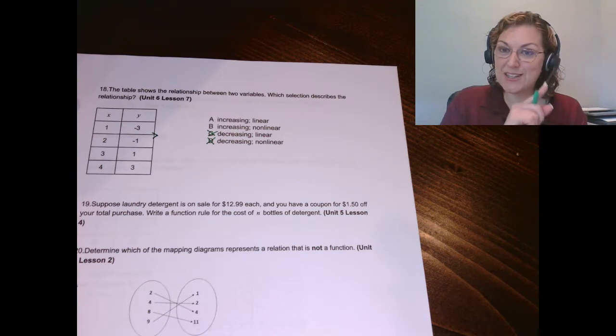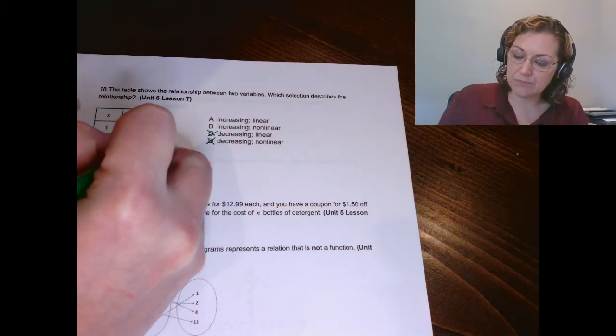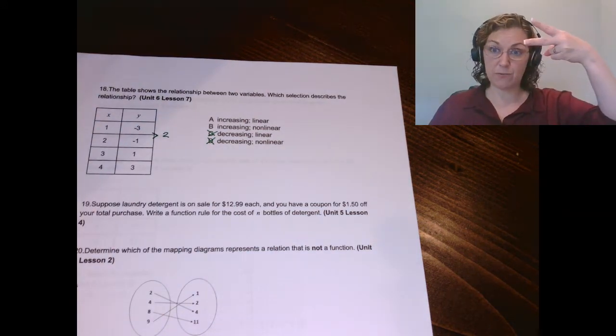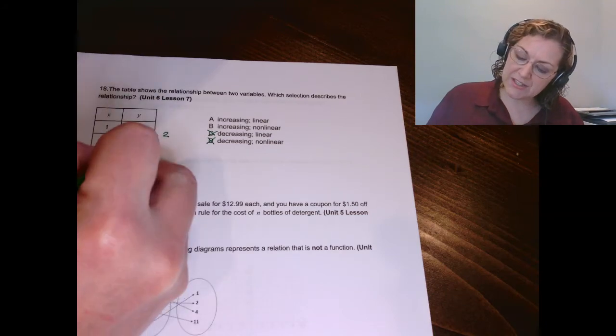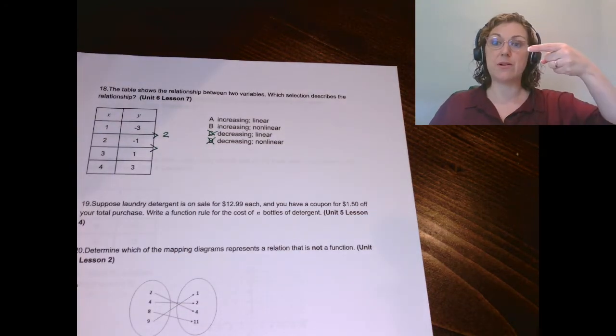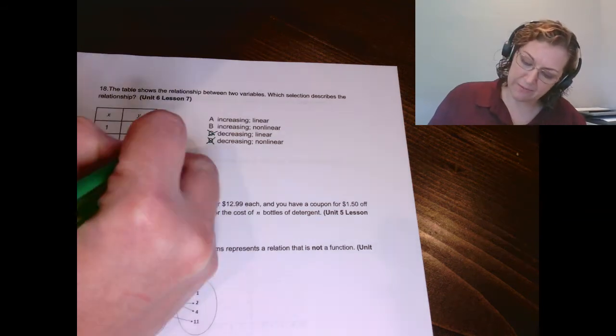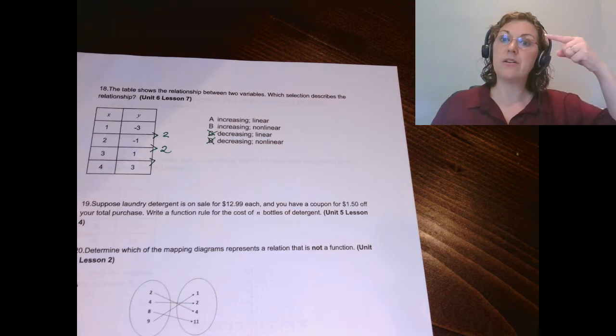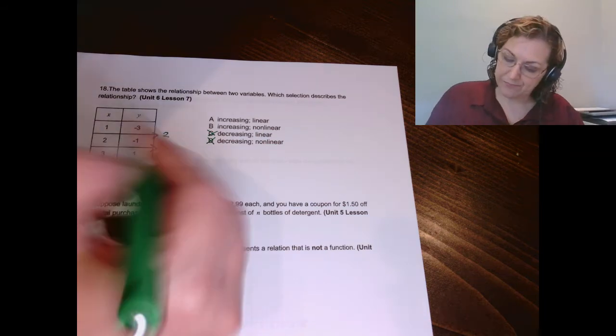So how much does it take you to go from -3 to -1? That's 2. Think about it. Go from -3, -2, -1, right? How much does it take you to go from -1 to 1? Start at -1, go 0, go 1, 2 again. Go from 1 to 3. Start at 1, 2, 3.